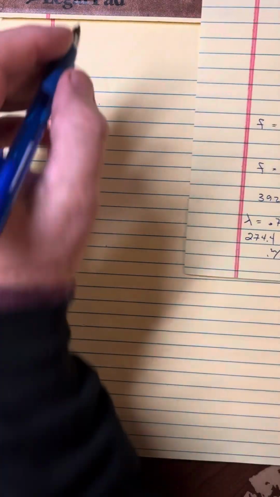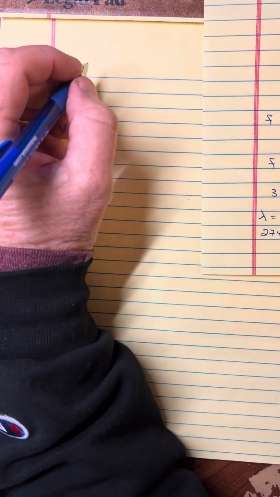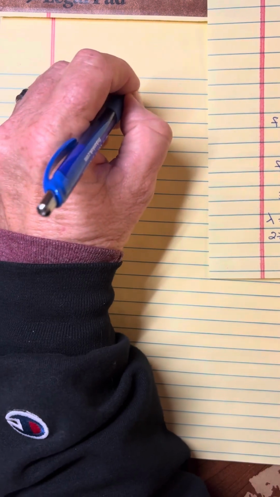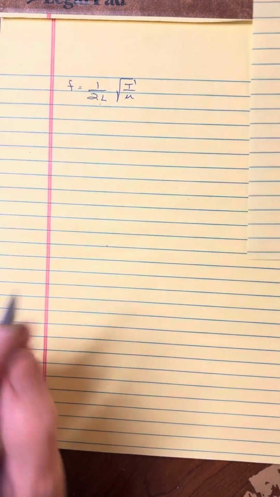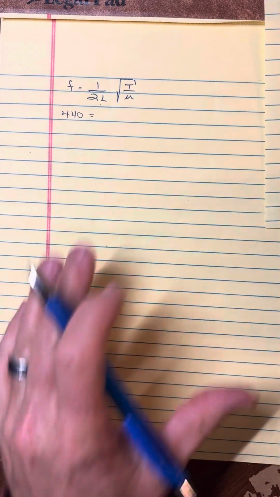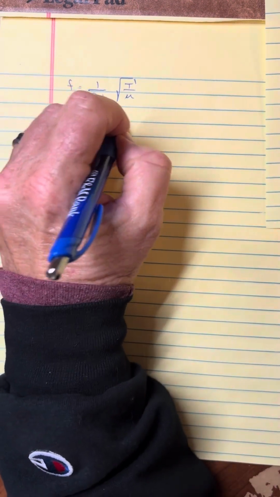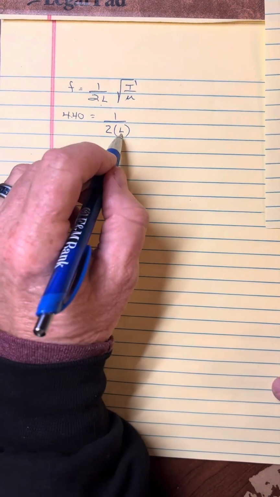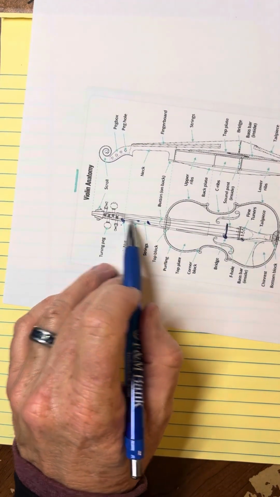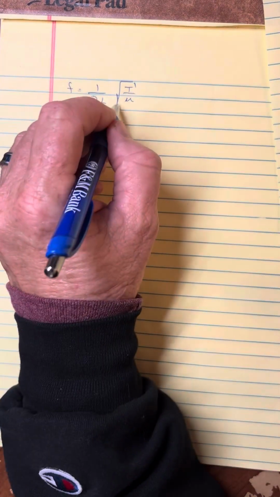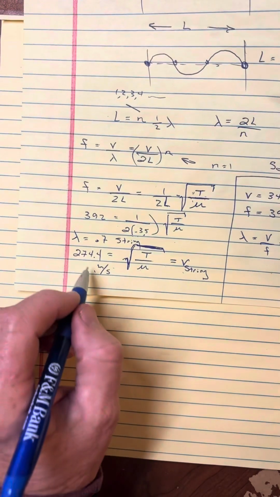frequency. And so rewriting this equation as frequency equals 1 over 2L times the square root of tension over mass density, or maybe just call it velocity. When I try to play this musical note A, I want a frequency of 440. And so I've made the frequency higher, so I'm going to have to make the length of the string smaller. And like we mentioned, that means you're going to touch it somewhere around here on the fingerboard and make it smaller. Okay. And then this square root of T over mu is what we did right here.